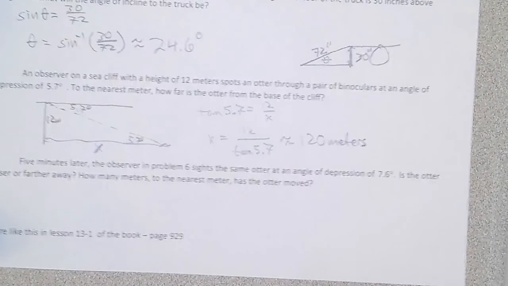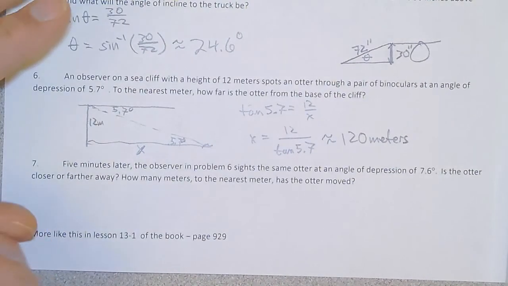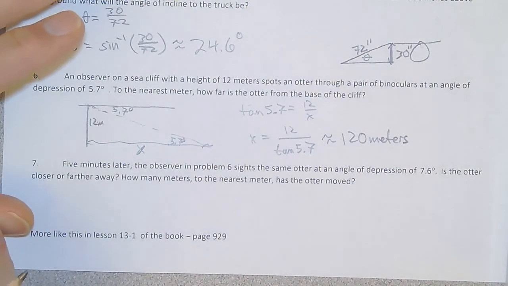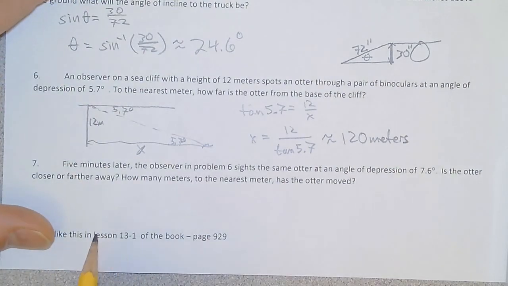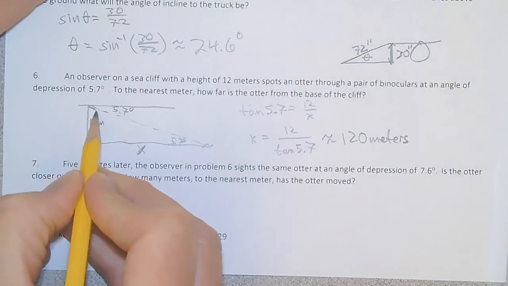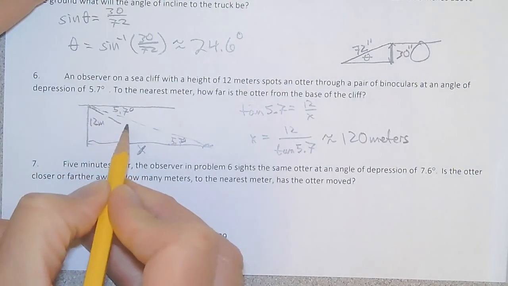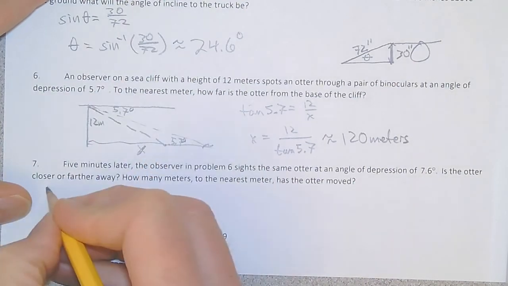Okay. All right, 5 minutes later, the observer in problem number 6 sees the same otter at an angle of depression of 7.6 degrees. Is the otter closer or farther away? Well, that means that the observer would have had to look down at a steeper angle, so the otter must be closer.